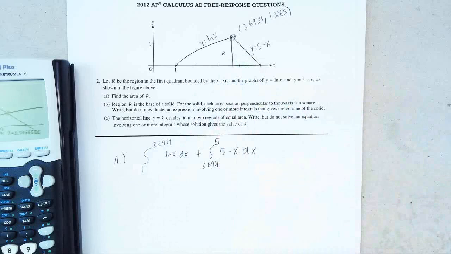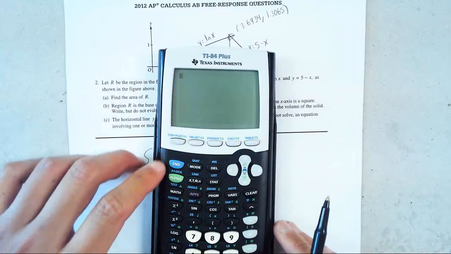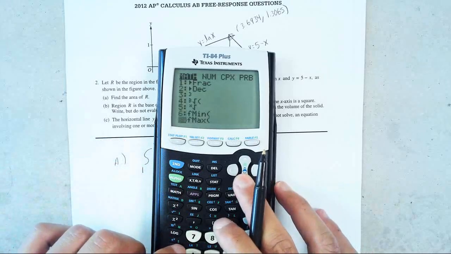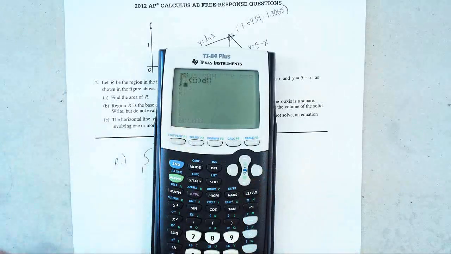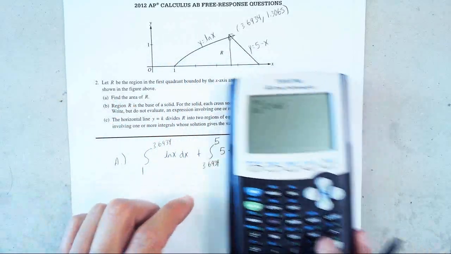Now my next step is to just plug into your calculator. So I'm going to go back to my home page, and when you click on math and scroll all the way down or press number 9, you should get the integral button. Press 9 and it should set up an integral for you, and you're going to type in exactly what you have on the paper.